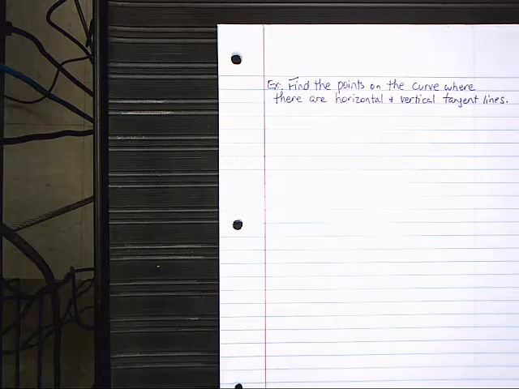Find the points on the curve where there are horizontal and vertical tangent lines. Now, I haven't given you the equation yet. I will in just a second. Now, the equation looks intimidating, but honestly, it's not that hard to work.